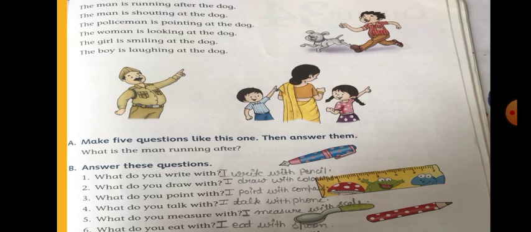What do you talk with? I talk with phone. So with is again here your preposition. What do you measure with? Again with is your preposition. I measure with scale. What do you eat with? I eat with spoon. Here in all sentences the preposition is only with.